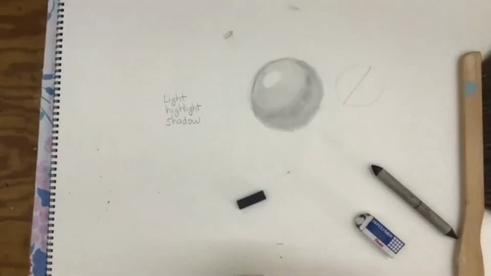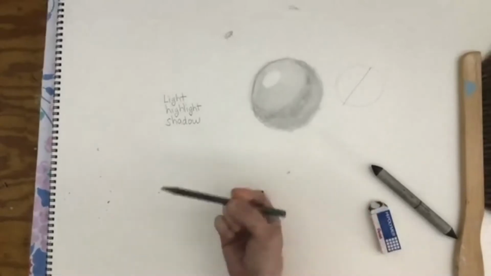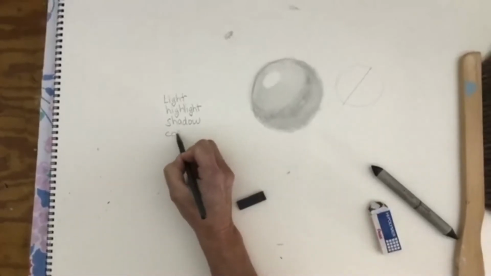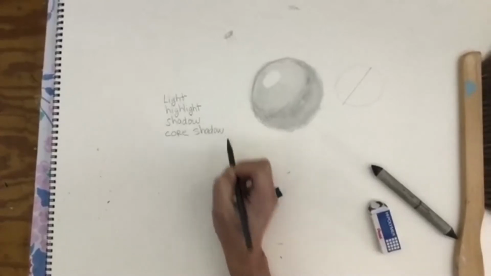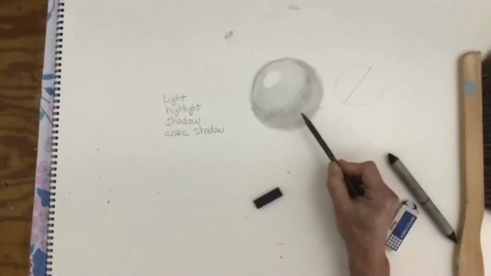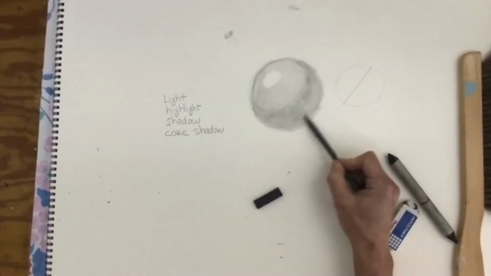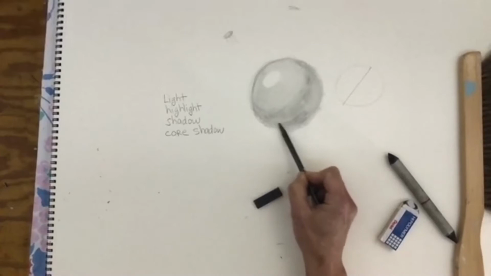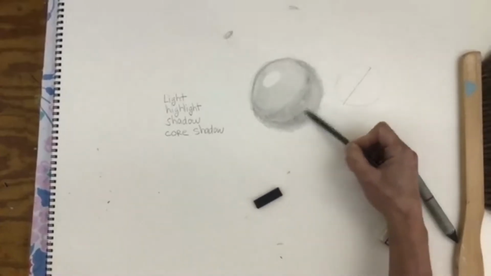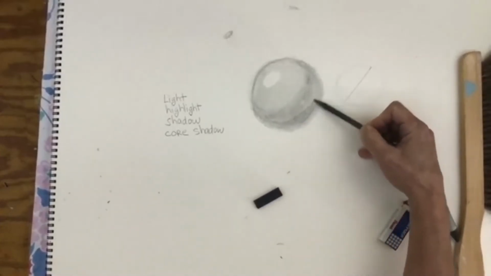We're going to create what's called a core shadow. So this is how you spell it, core shadow. So it's the exact opposite of the highlight. And it doesn't go all the way to the edge. It's going to be like a crescent moon.